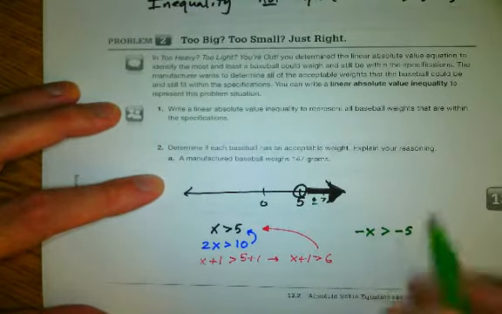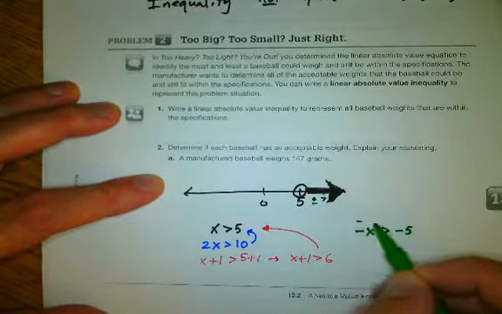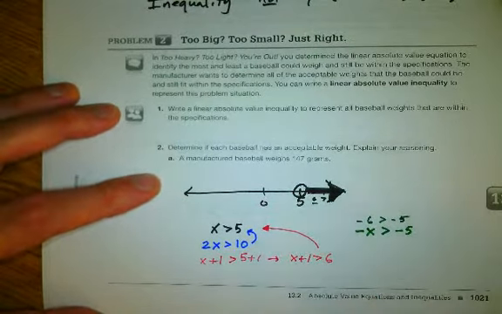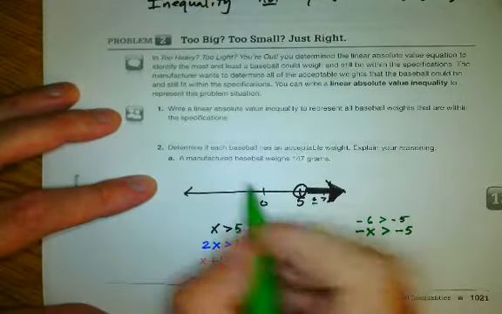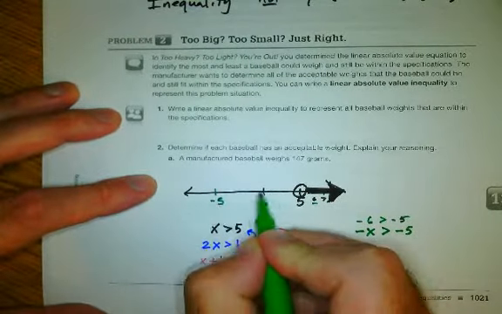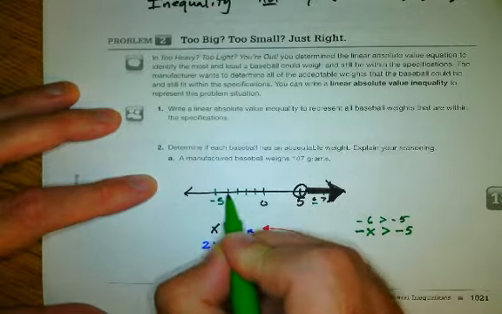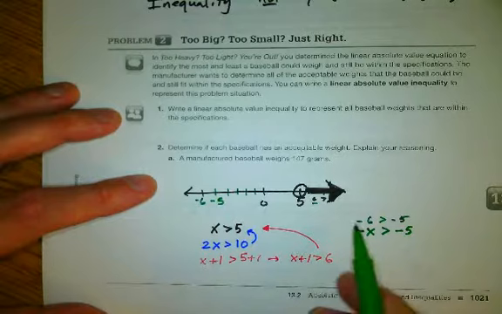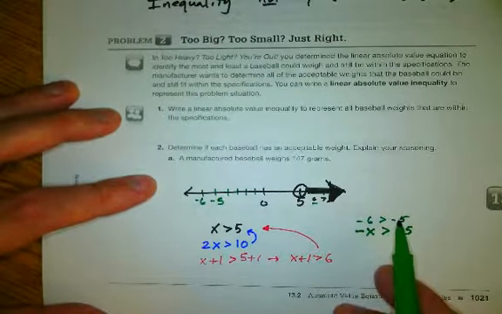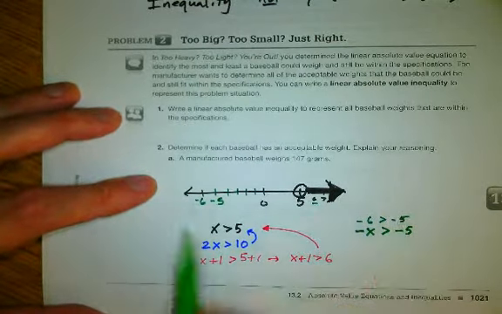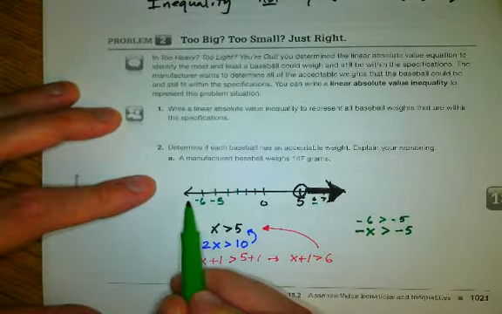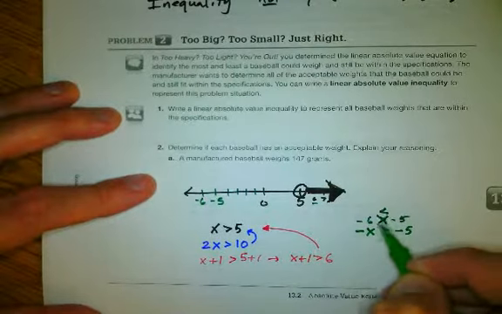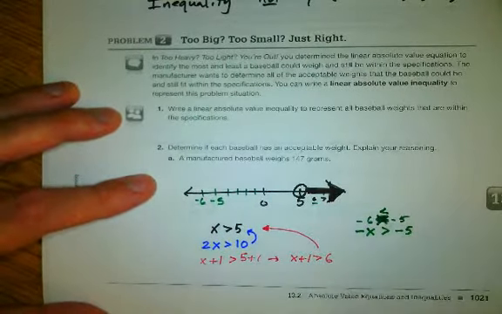So let's say I pick 6 and I test it. Is negative 6, that's already there, greater than negative 5? Well, let's go over here to the number line if you're not sure. Here's negative 5 on our number line, negative 1, negative 2, negative 3, negative 4, negative 5. And here's negative 6 on our number line. Is negative 6 greater than negative 5? Well, hopefully you said no, because negative 6 is on the left side of negative 5. So negative 6 is actually smaller than negative 5. That becomes a wrong answer.